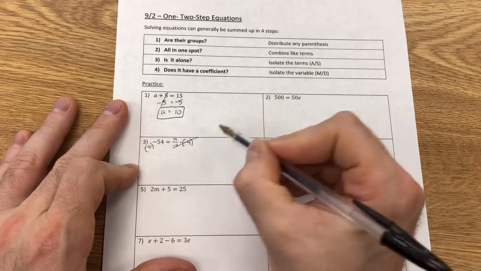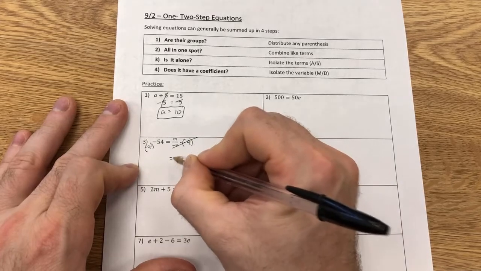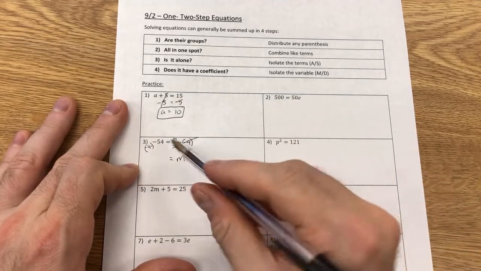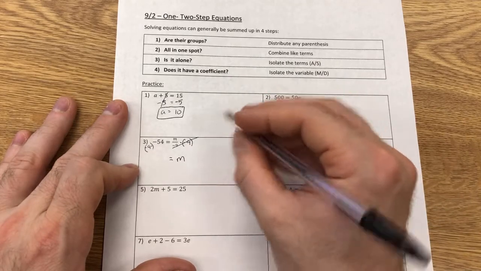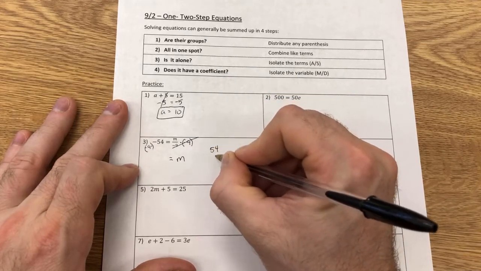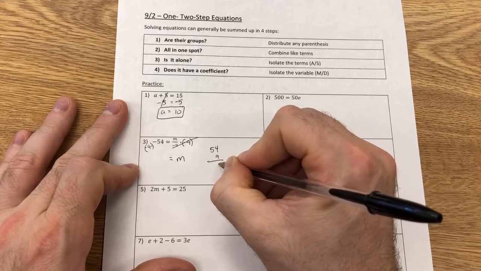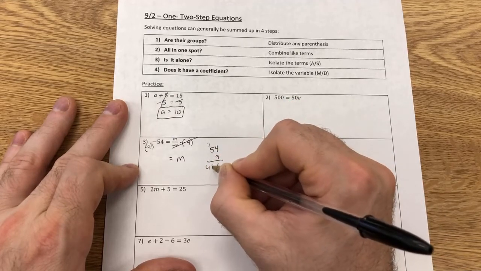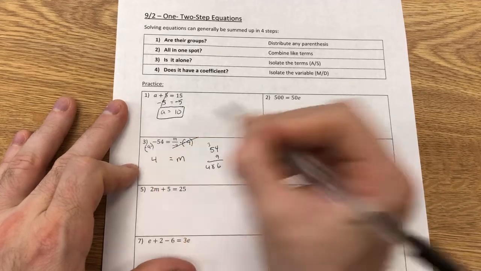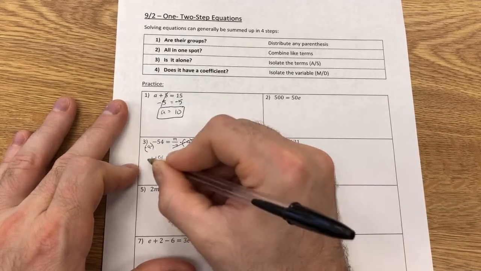That will in effect cancel out the divide by negative 9, which will give me an m, and then I take 54 times 9. They're both negatives. 2 negatives will make a positive. 54 times 9, that will give me a 6, carry my 3, 45, 48. So m is equal to 486.